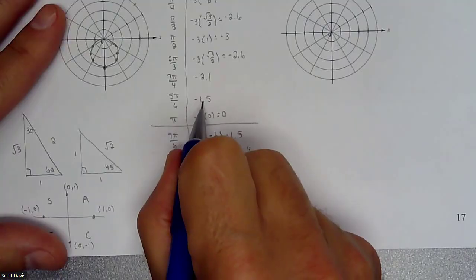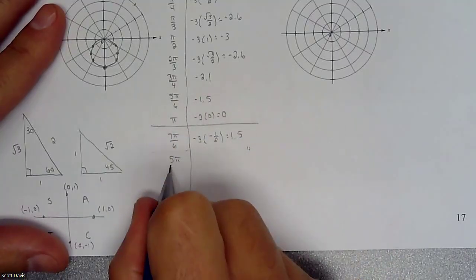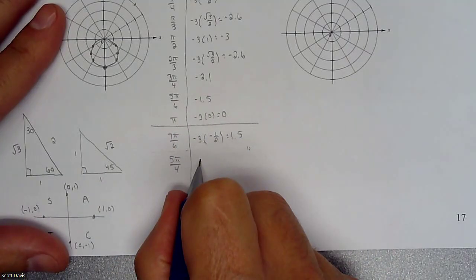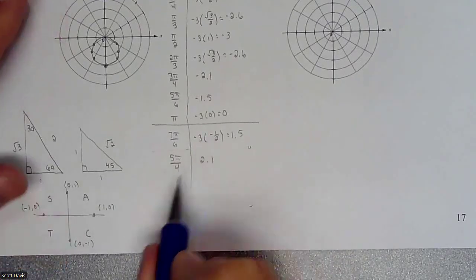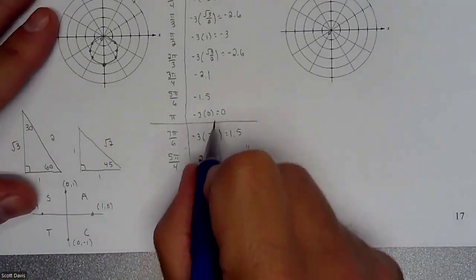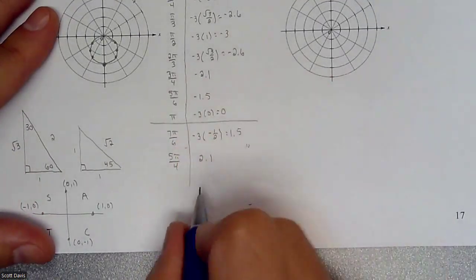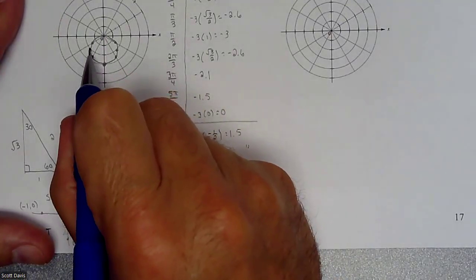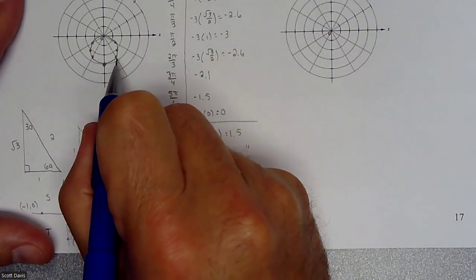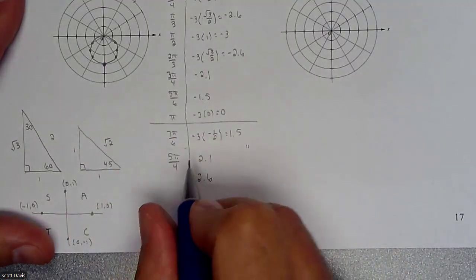And so we'd have a positive 1.5. This 5 pi over 4, we'd have a positive 2.1 because you'd have a negative times a negative because of the quadrant that you're in. And then you'd have a positive 2.6. And so what would end up happening is you just get a repeat of these values over and over and over again.